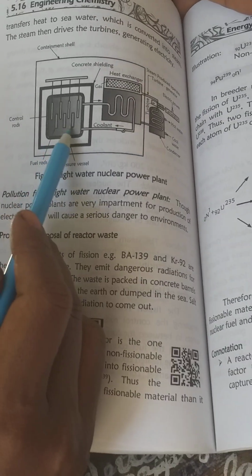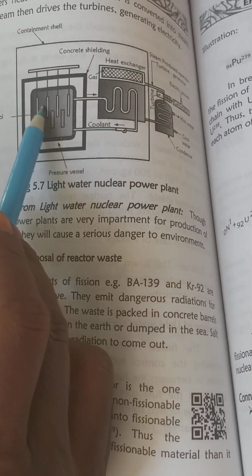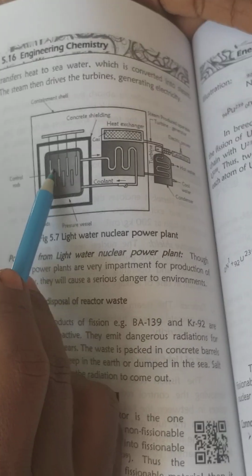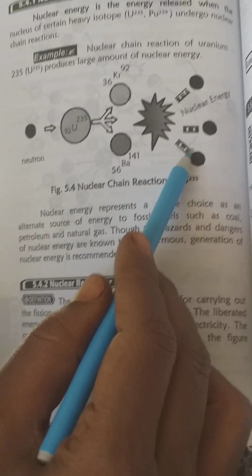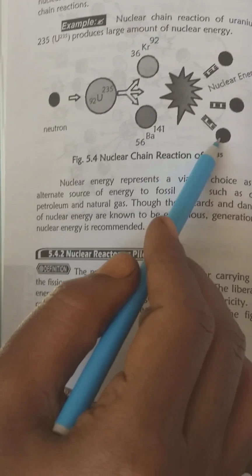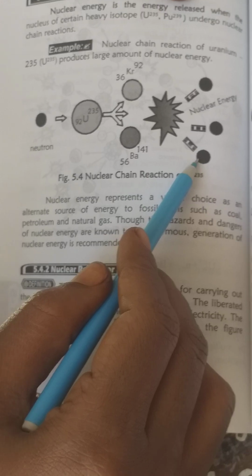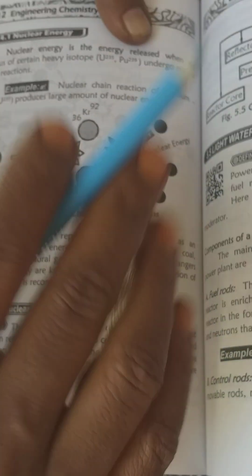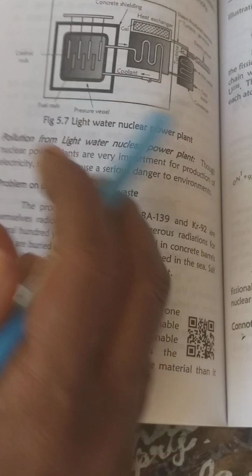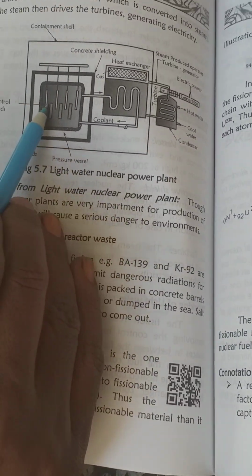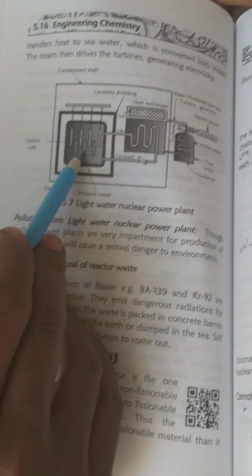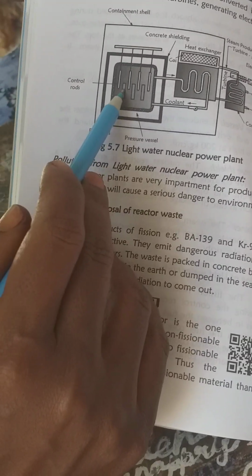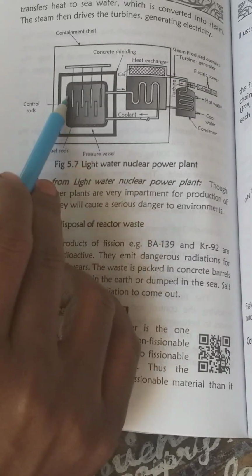Down below it has the fuel rods, above which the control rods are placed. The function of the control rods is to stop the neutrons which are produced during the fission reaction. The three neutrons produced in the nuclear reaction at times have to be controlled and absorbed, and the fission reaction should be stopped. So how do we absorb the neutrons? By pushing the control rods down in between the fuel rods, the neutrons produced during the fission reaction are absorbed with the help of the control rods.